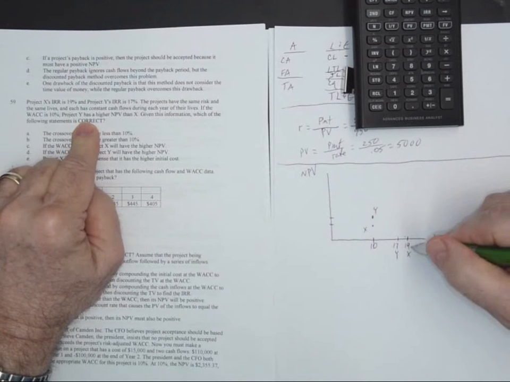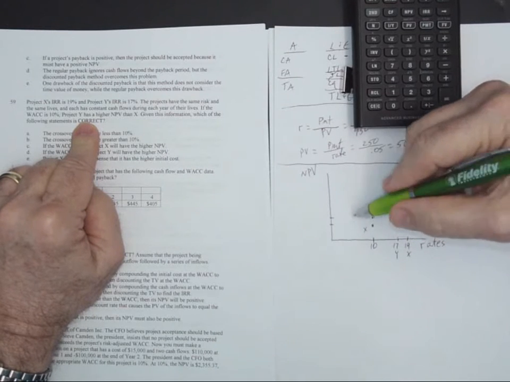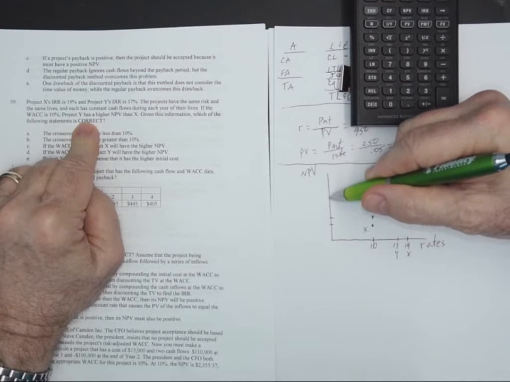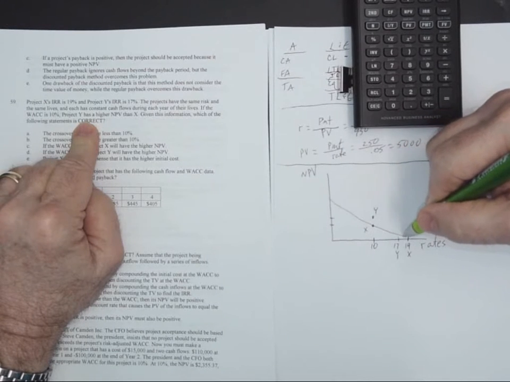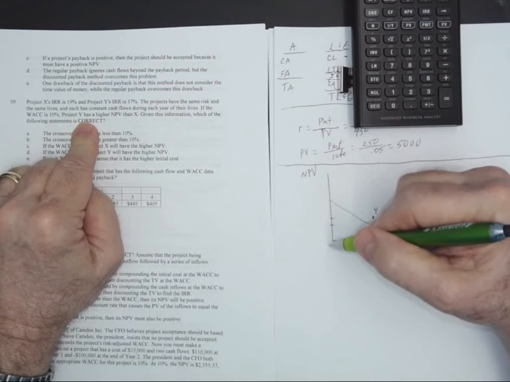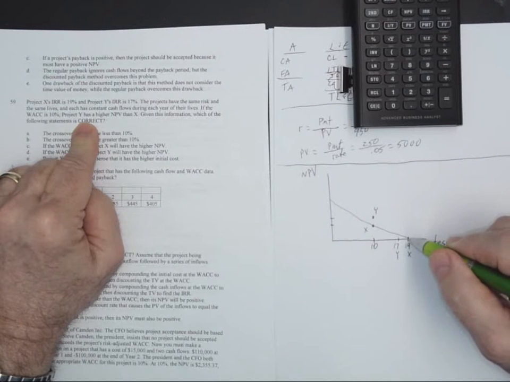Here's X's IRR, and if we were to draw this, it would look something like this, where the X goes like this. So here's X at 19, and at 19 it is 0 on the NPV scale because the internal rate of return is that rate that gives us a 0 NPV. So that's where X would be at a 19% discount rate.